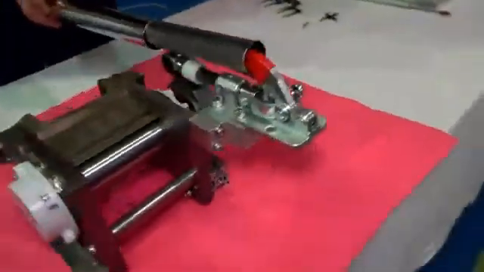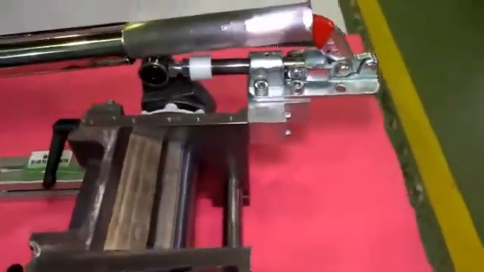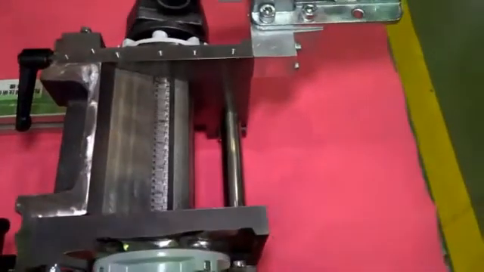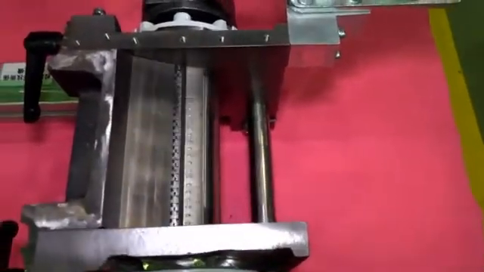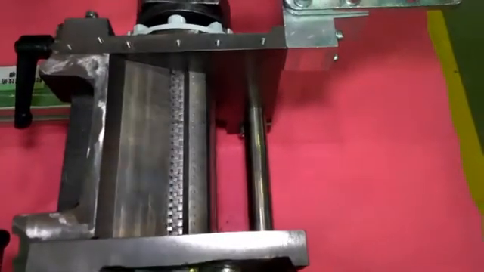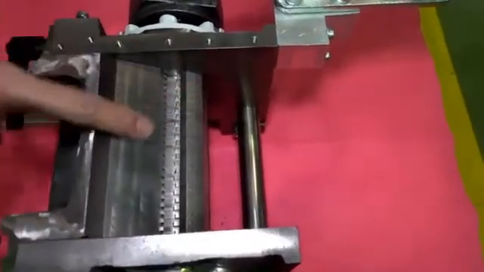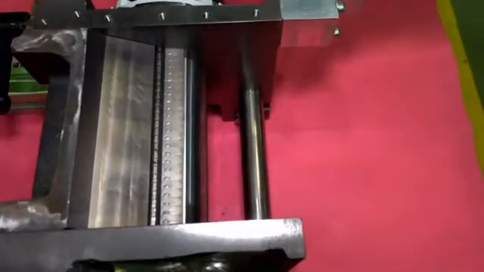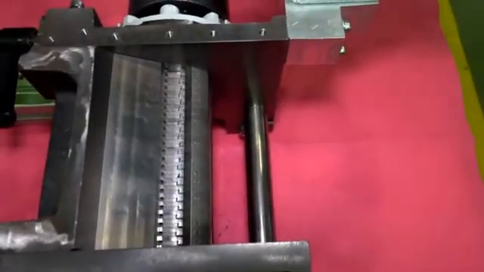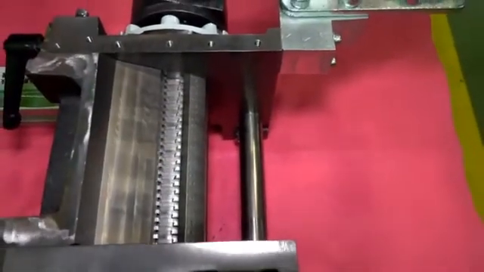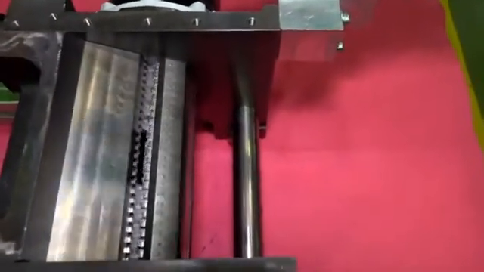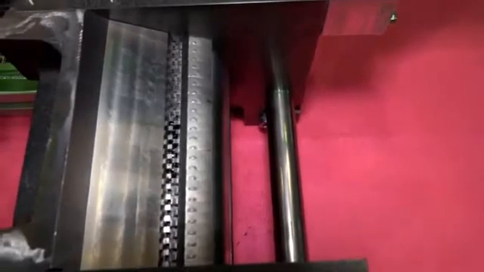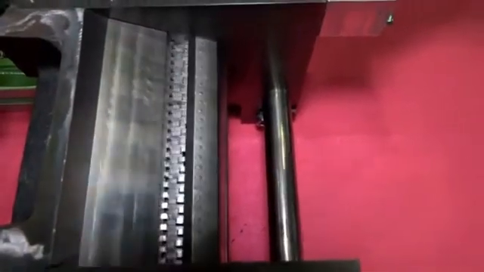So first, let's check the cutter without runner. So it's moving. As you can see, one blade is moving to the other blade, like it's pressing. So now I will put the cut sprue in the middle of cutter. Okay, let's try one more.